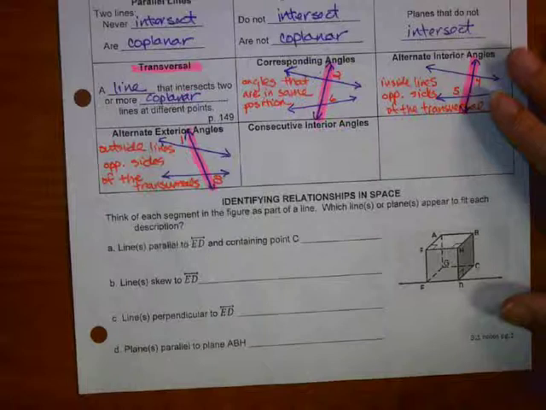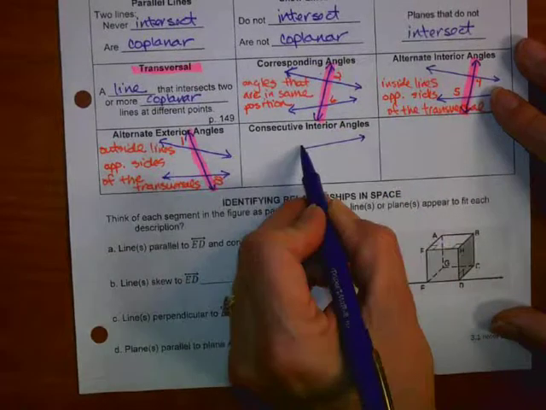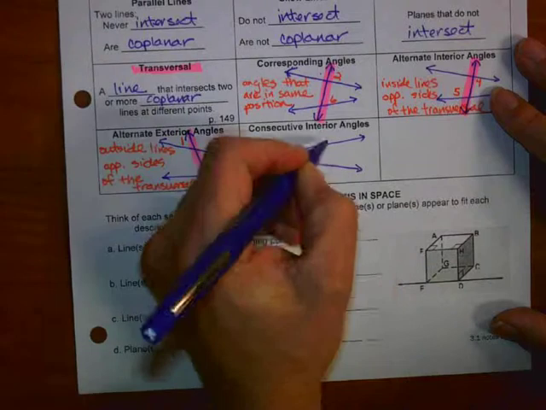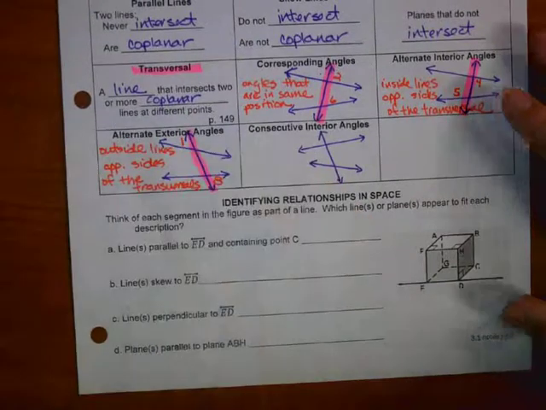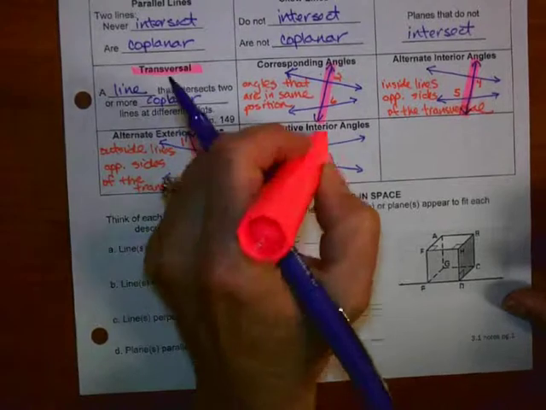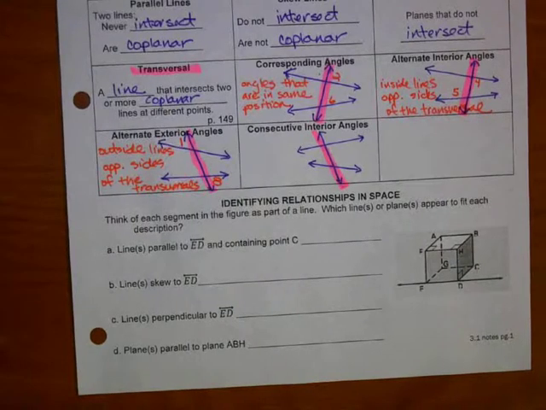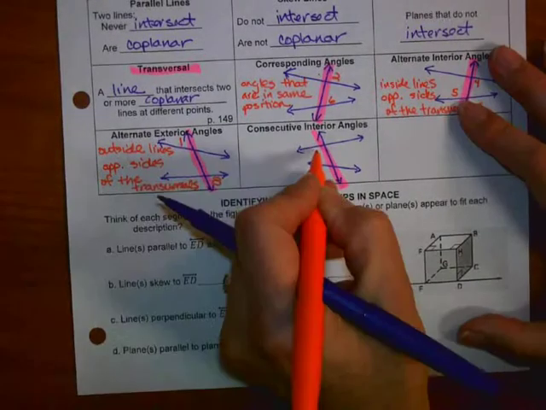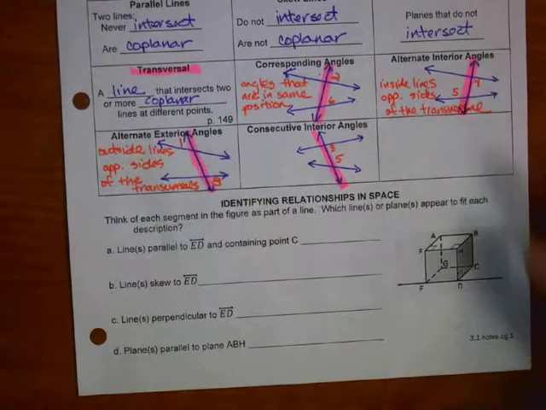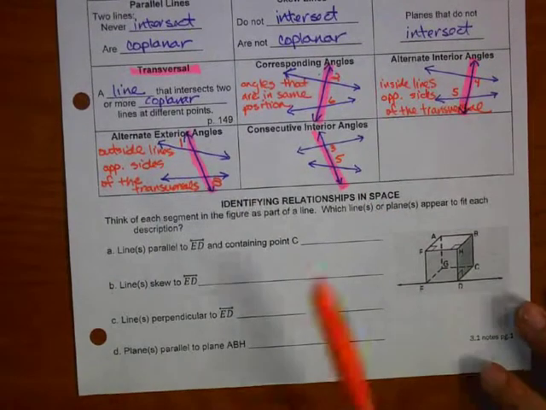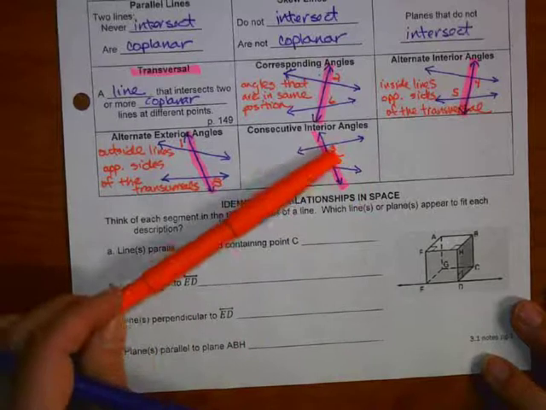Okay, we're going to do one more. So a couple of lines and a transversal. Highlight that transversal. Mostly just for a visual of exactly understanding where the transversal is. All right, what do you think consecutive means? In a row. Yeah, in a row or next to, kind of. Interior means they're going to be on the inside. So let's say 3 and 5. So these are consecutive inside, next to each other.